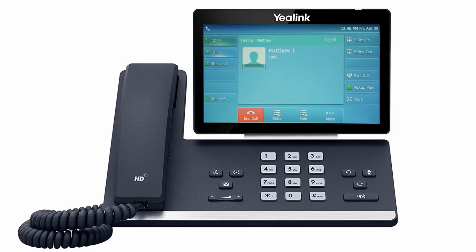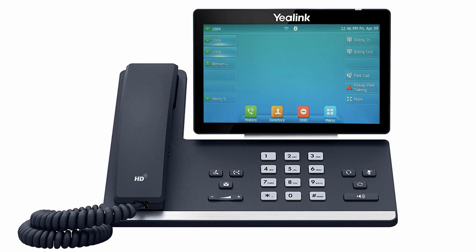Once you press the soft key, the call will immediately be placed on hold on a parked extension number, and you'll receive an audible notification of where the call is parked. Call parked on extension 9980. Now, any user can simply dial the extension number, and the call will be immediately picked up and successfully transferred to the extension it was dialed from.